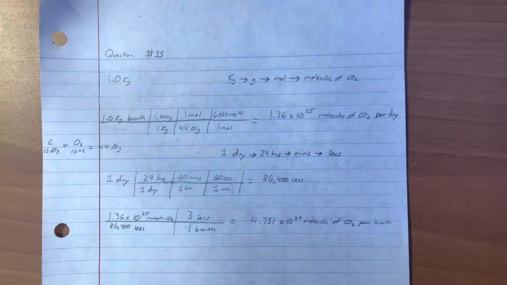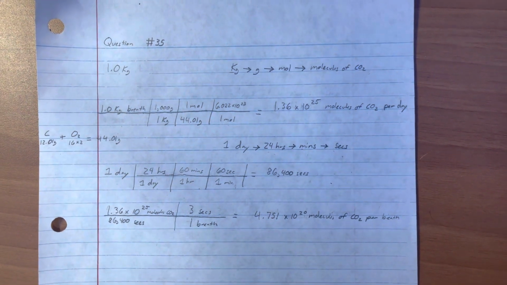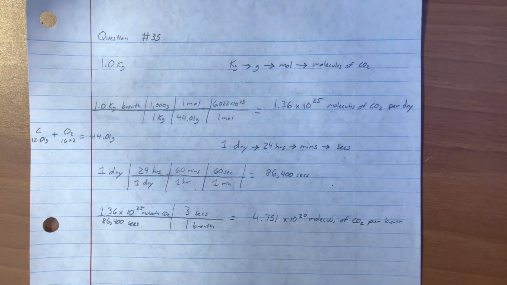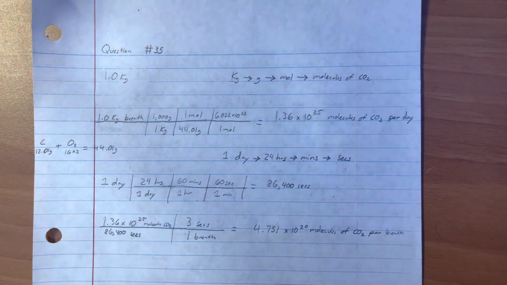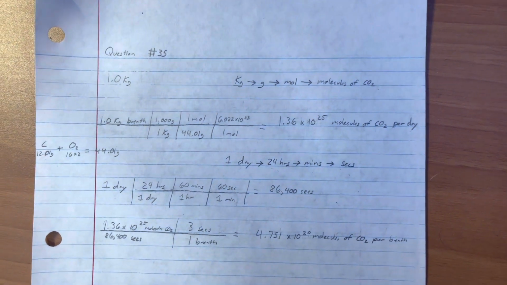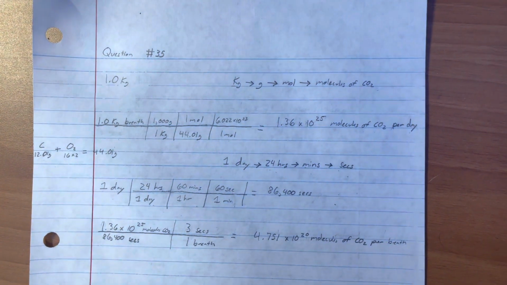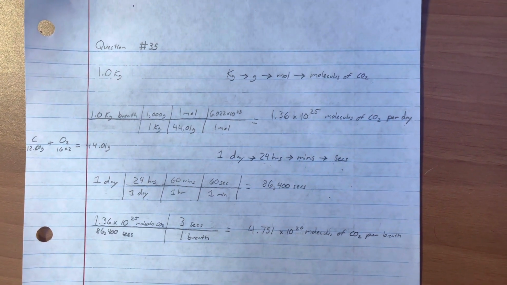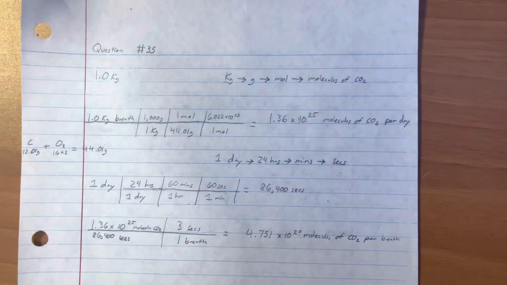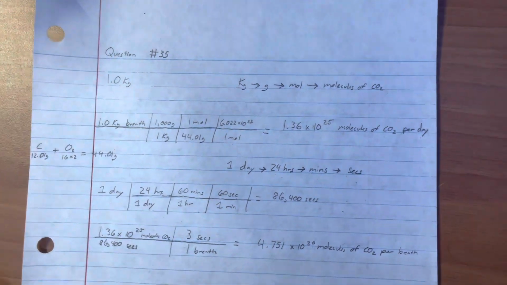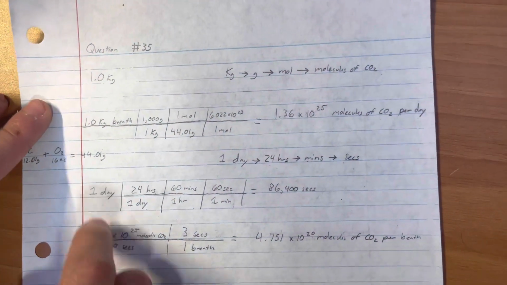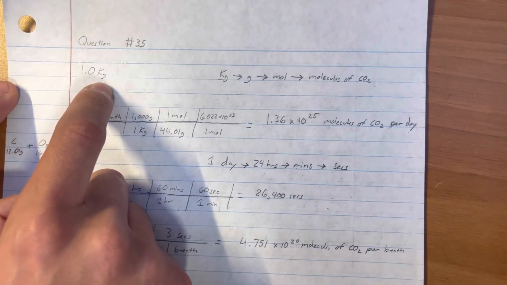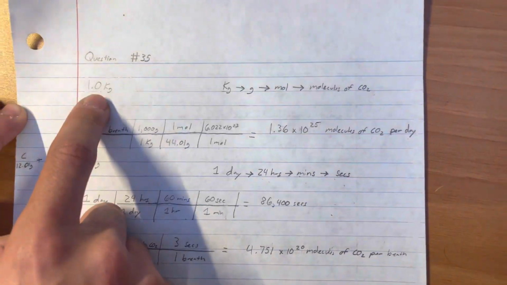All right, question 35. The question states the average person exhales 1 kilogram of carbon dioxide in a day. Estimate the number of carbon dioxide molecules exhaled per breath of this average person. Assume one breath takes 3 seconds. Okay, so immediately the problem says we have 1 kilogram of CO2 exhaled per day.